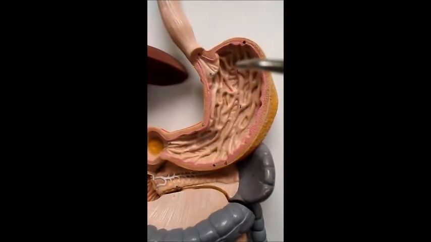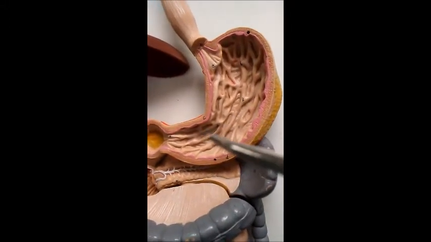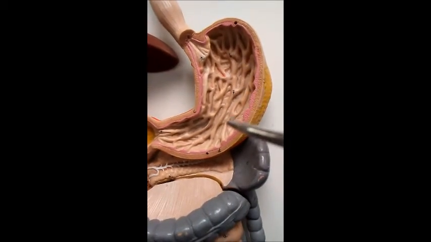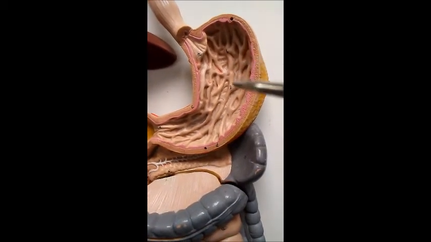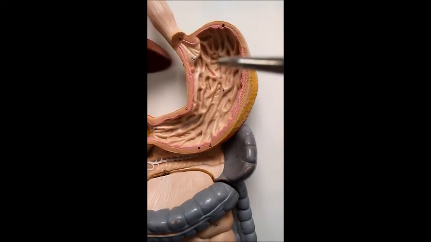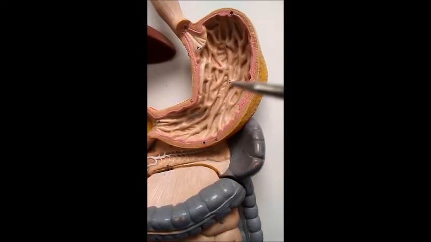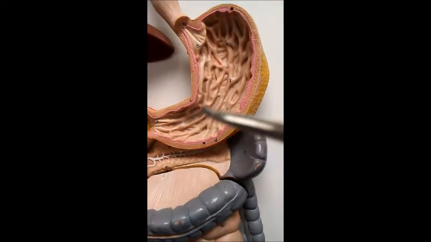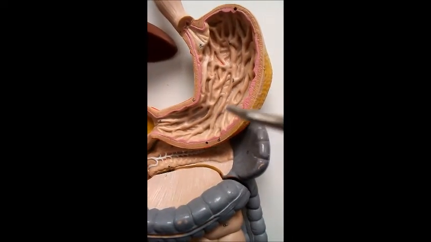In this model in here, we see the inside of the stomach, which is made up of epithelial tissue, simple columnar epithelial tissue. But you notice in the model it shows that the lining of the stomach is folded into these areas that are known as rugae.